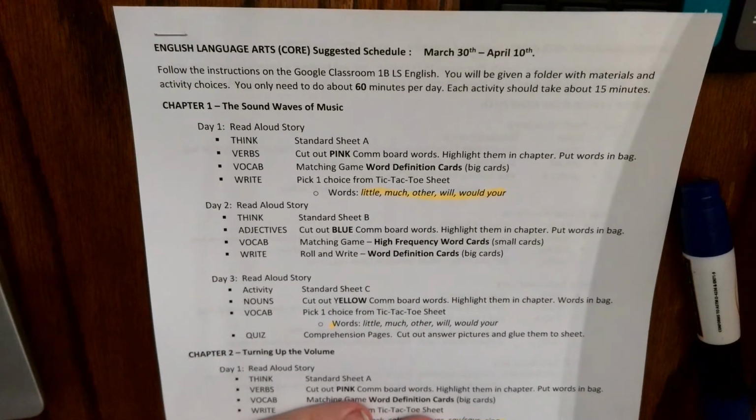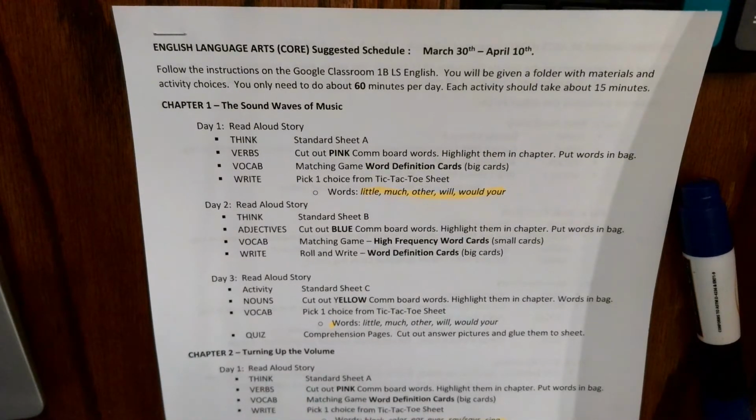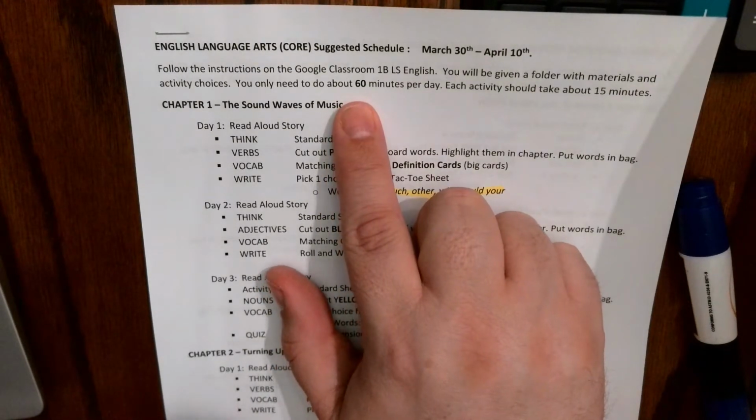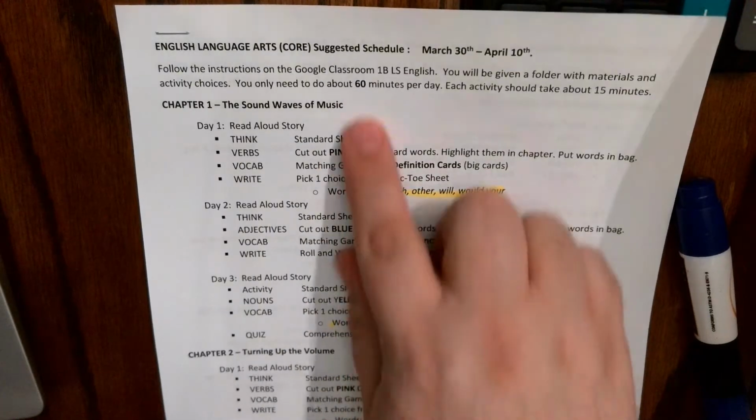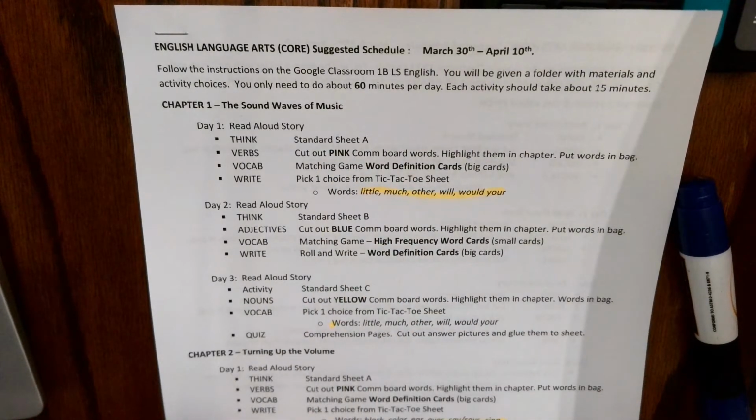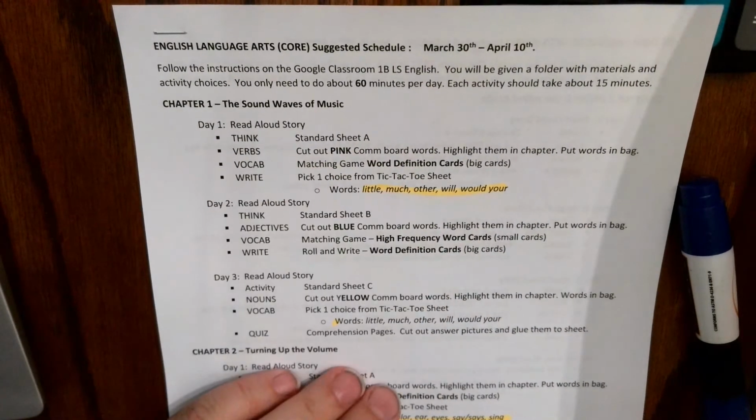What I've got right here is for my English language arts, and it's kind of a suggested schedule. We're probably off our days already, and if we don't get through all these, that's fine. I said about 60 minutes per day. It might look more like 30 or 45, and it might take us more than 3 days to get through each chapter. This is all arranged around our book.